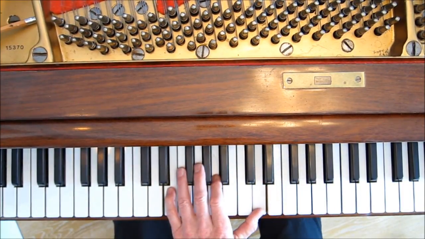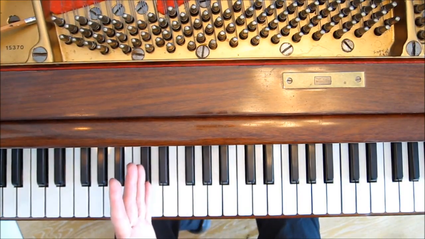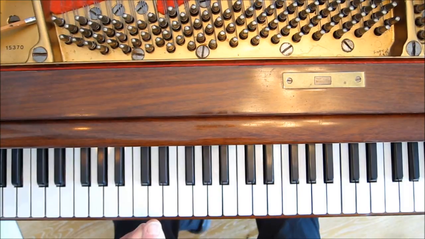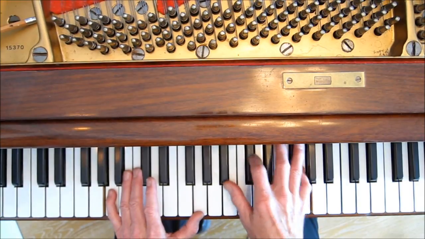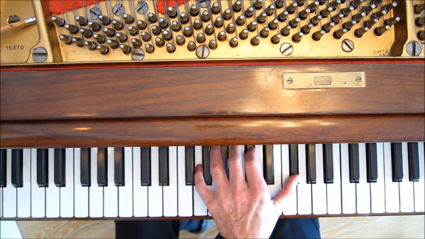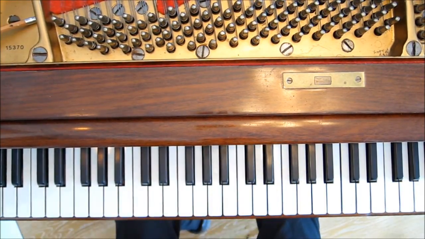Okay, now things kind of change here. Now I'm going to go to a D minor chord, and I'm going to approach it with its 5, so it's going to be an A7. Now if I want to use a fourth voicing, I can use this one up here. Now that one, I should point something out.